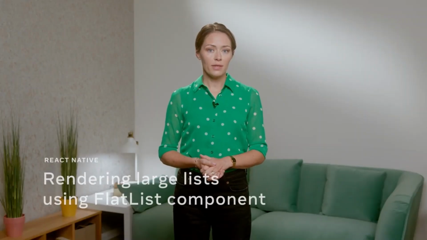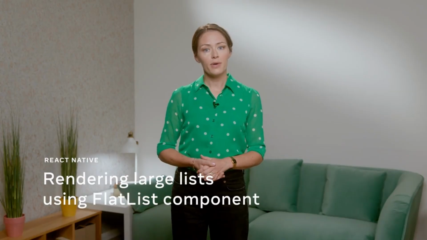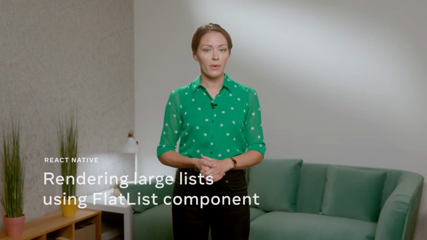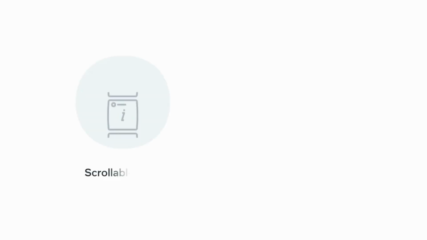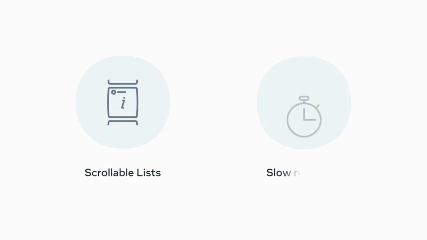Previously, you learned how to use the scroll view component to create a scrollable list of items in your React Native app. Recall that the scroll view component does this by rendering all child components at the same time. While this provides a very useful functionality, it does also introduce the issue of slow rendering times for large lists. Fortunately, there is another approach that can enable faster performance.